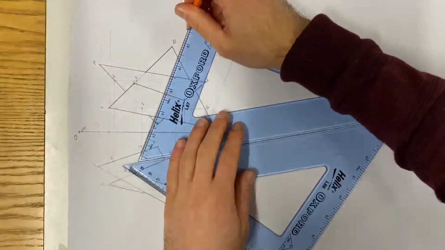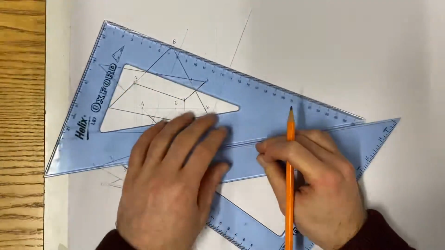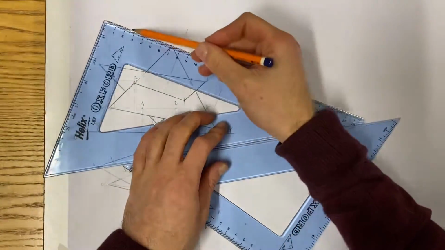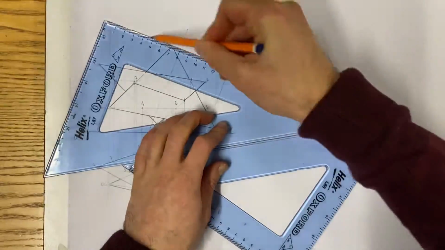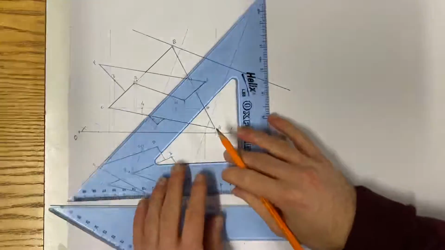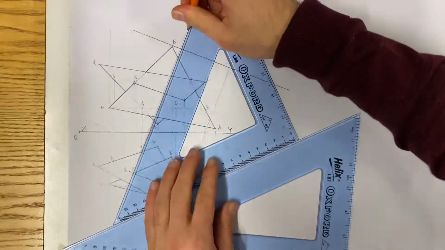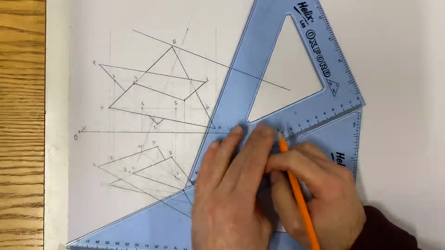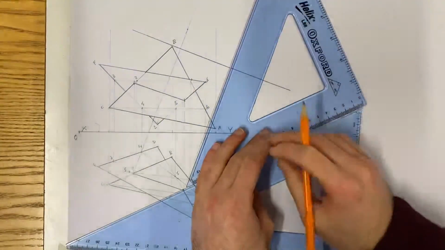I'll just take my X1, Y1 as close as I can to this view here to save me going off the page. So let's take an X1, Y1 across there. What I need to do now is just extend up all my points, so all my corners after that. So I already have my two ends of my line of intersection.